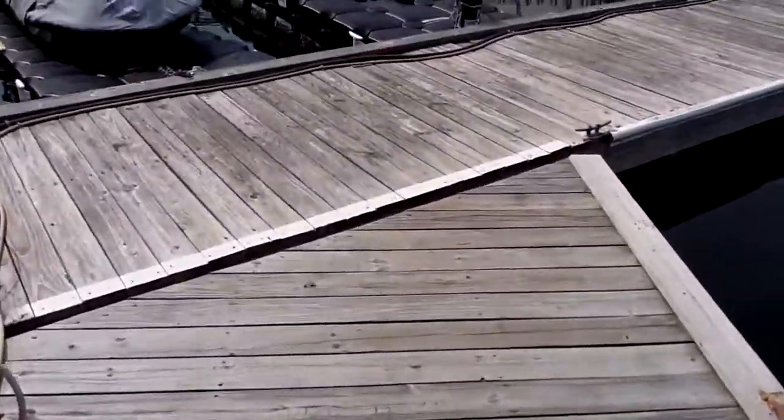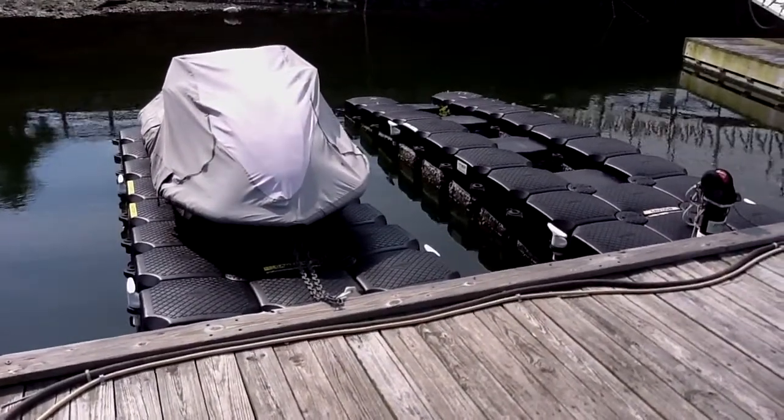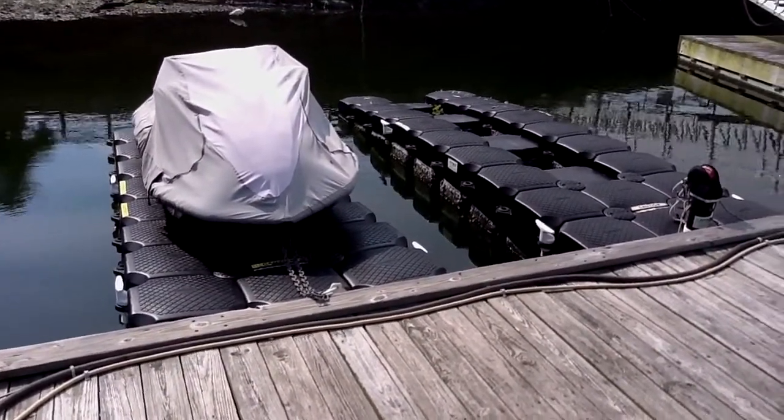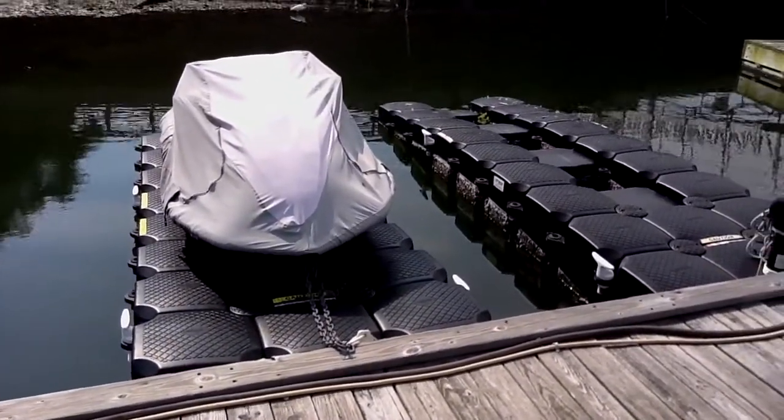So, oh yes, finally those two jet ski docks. As you might have guessed by my saying I'm a fan of sailboats, I'm not a big fan of jet skis.